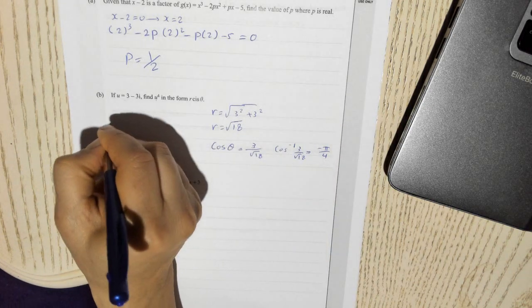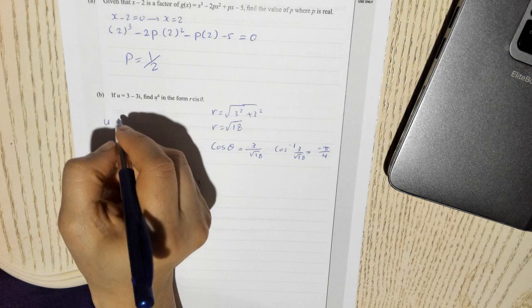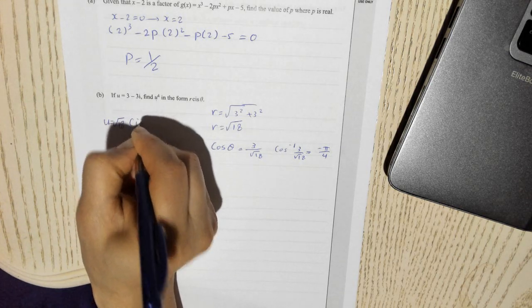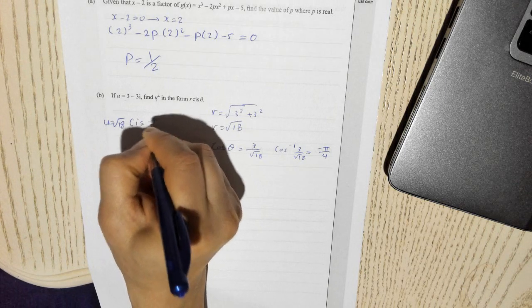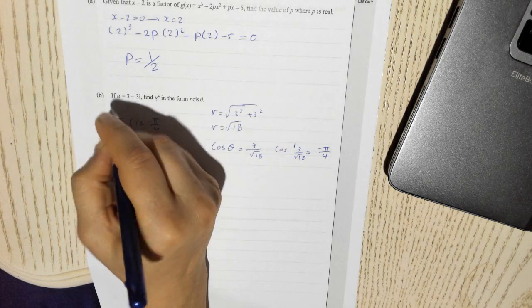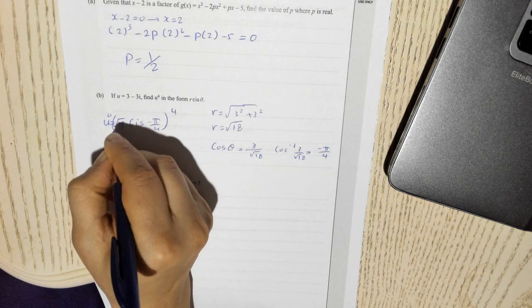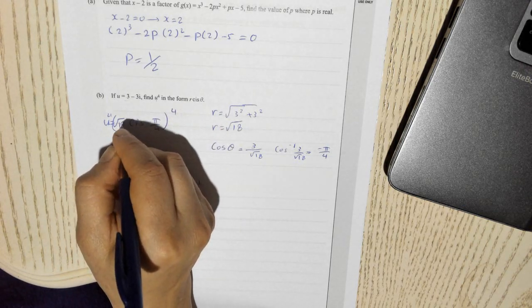Now I can write u in polar format, so it's square root of 18 cis negative pi over 4, to the power of 4.